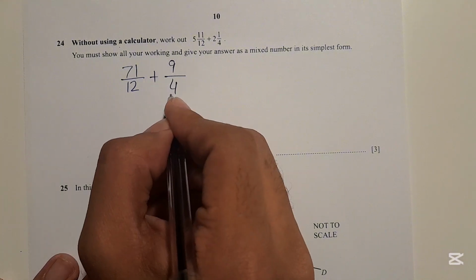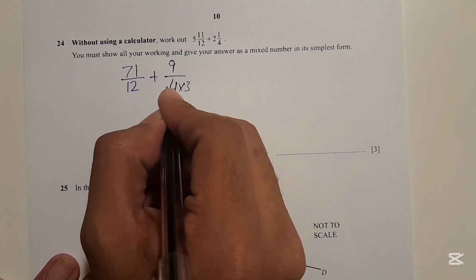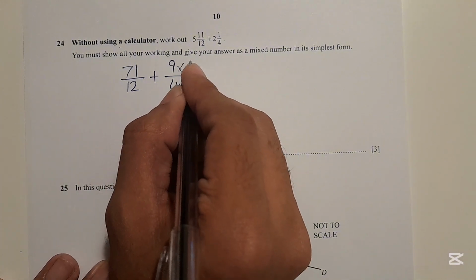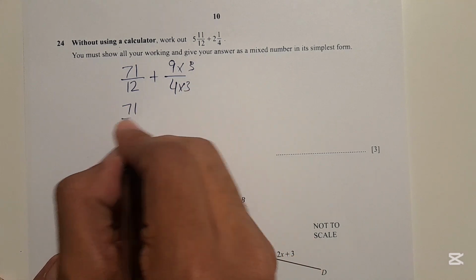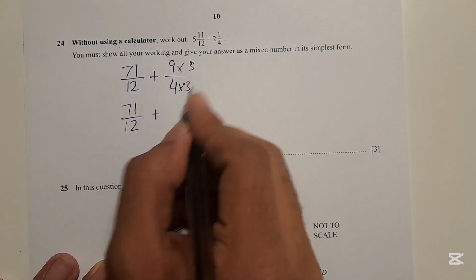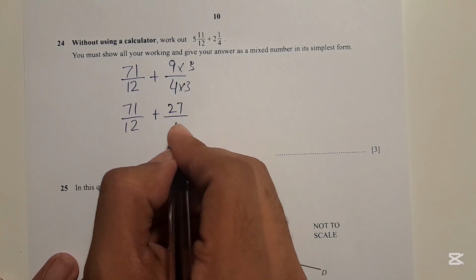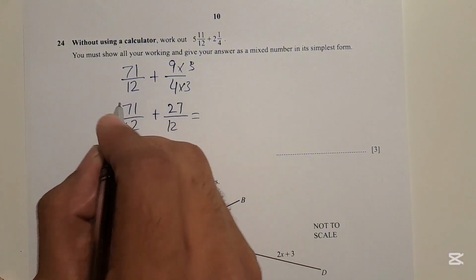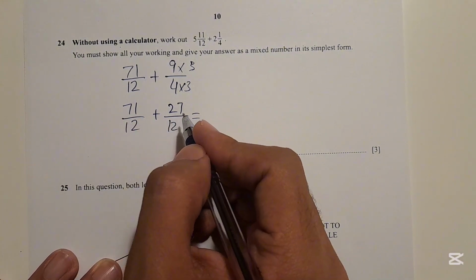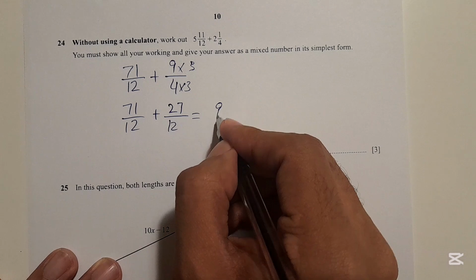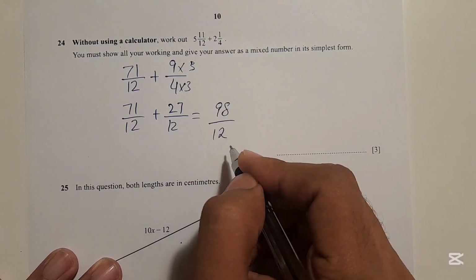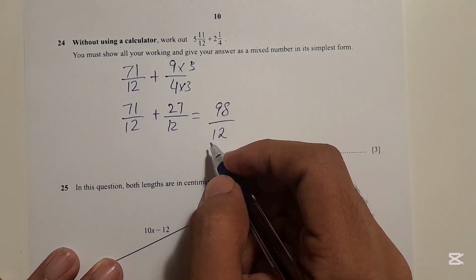Then we will make the denominators the same. 4 times 3 will be 12. Then 9 times 3, so 71 over 12 plus 27 over 12. 71 plus 27 is 98, so 98 over 12.